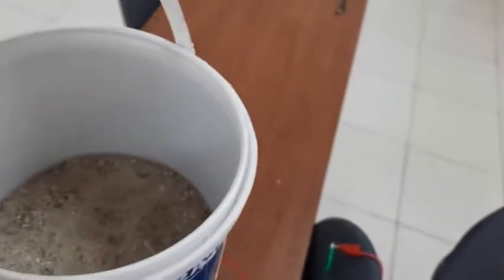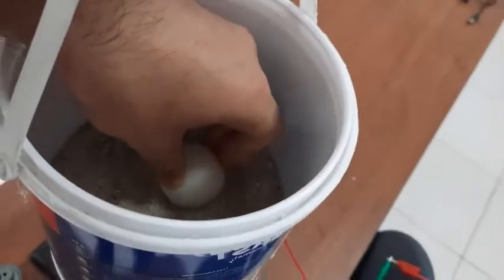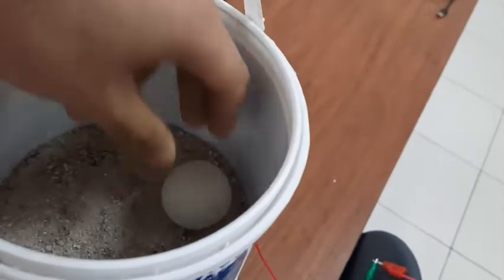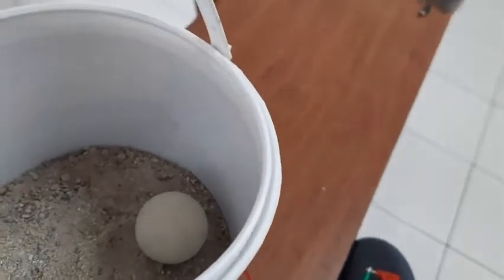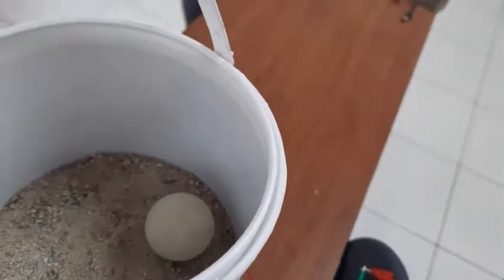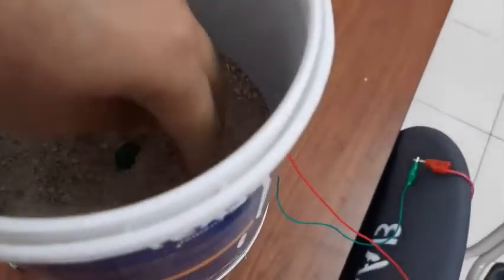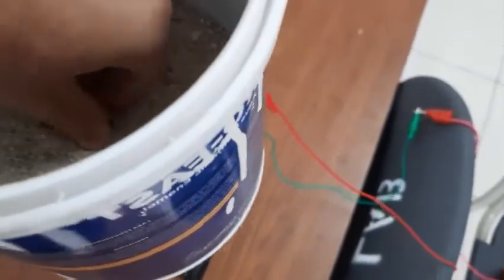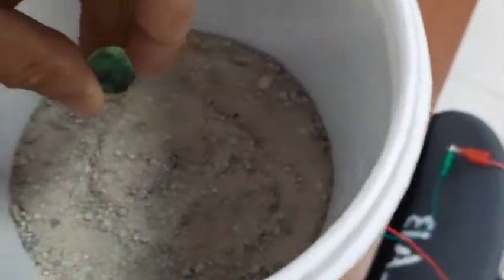Let me just put this one here first. I'm going to put this ping pong ball inside so that the effect becomes more demonstrable. Just one second. Okay, so here's what I've done. The ping pong ball is right in there. I buried it right underneath the sand, and here is the marble.